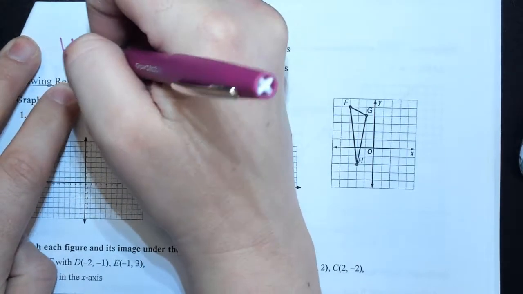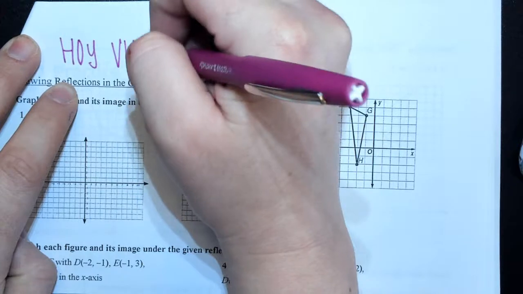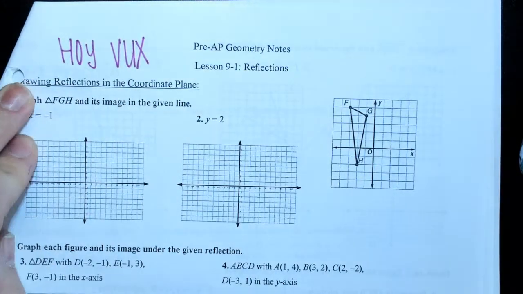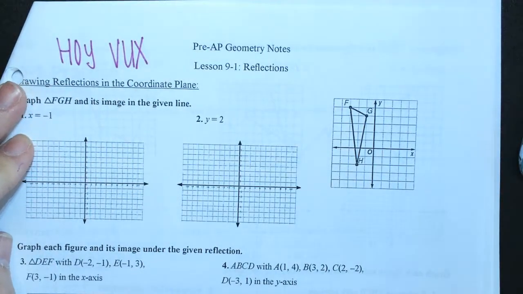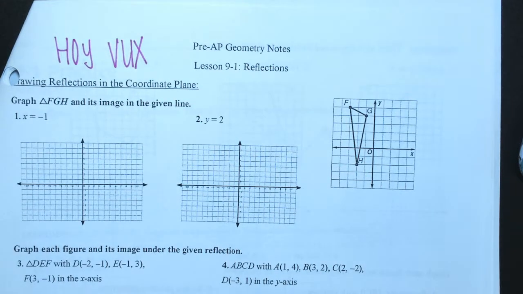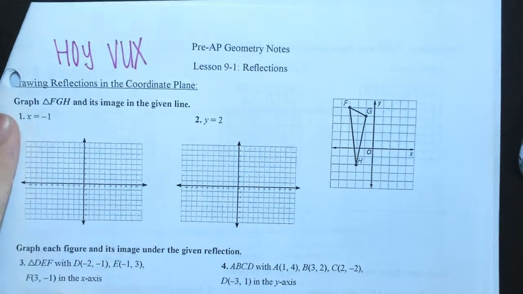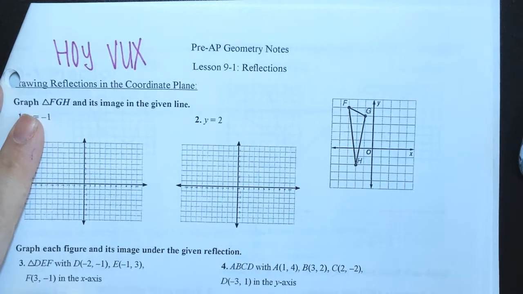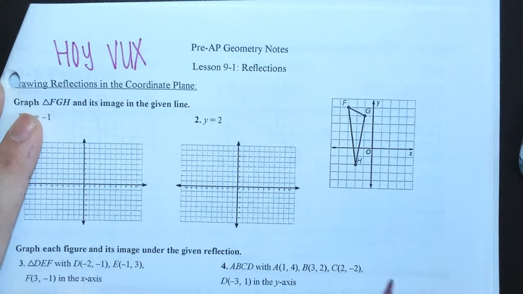HOY VUX. Have you ever heard of that? I know, it almost sounds like a cuss word, but it's not. I was like, what? Okay? Here's what this saying stands for.